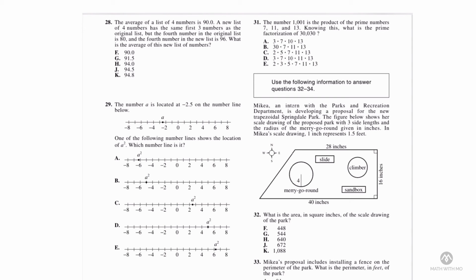The average of a list of 4 numbers is 90. A new list of 4 numbers has the same first 3 numbers as the original list, but the fourth number in the original list is 80. And the fourth number in the new list is 96. What is the average of the new list? All right. So the first one is basically, let's say, x1, x2, x3, and x4. Then the second one is x1, x2, x3, and let's say it's y.